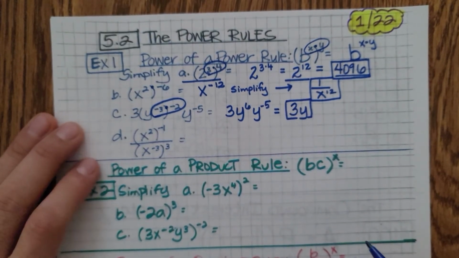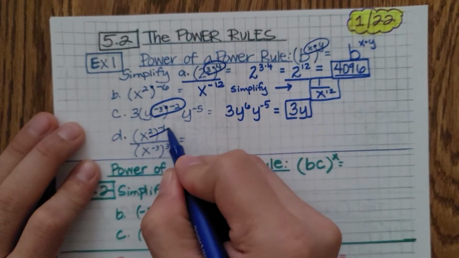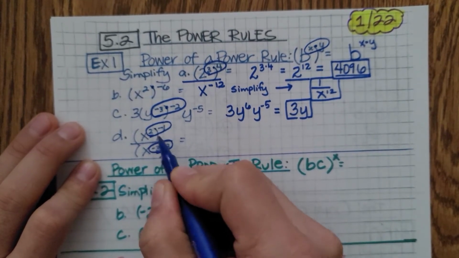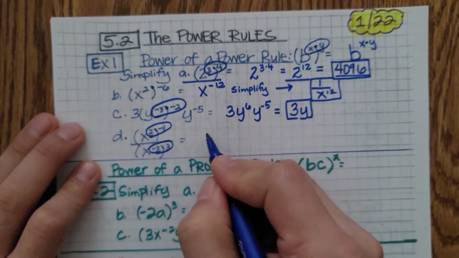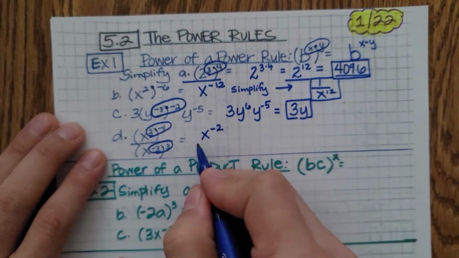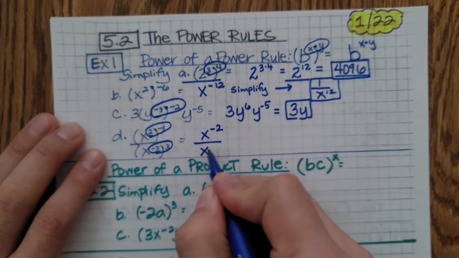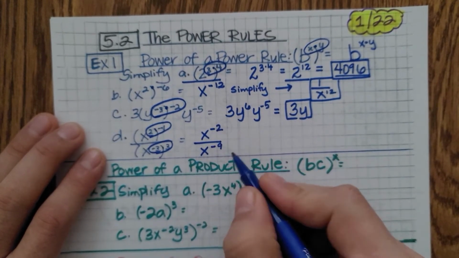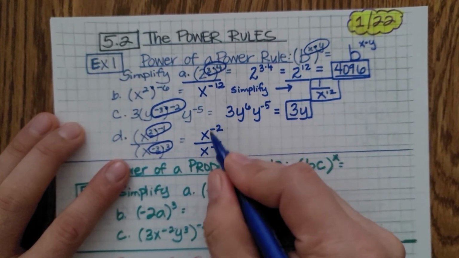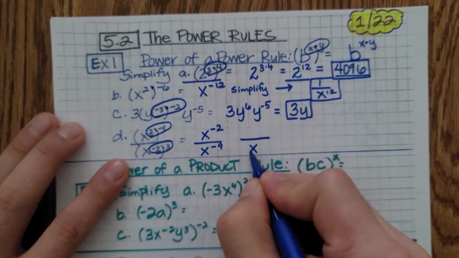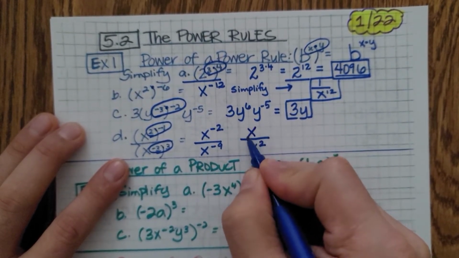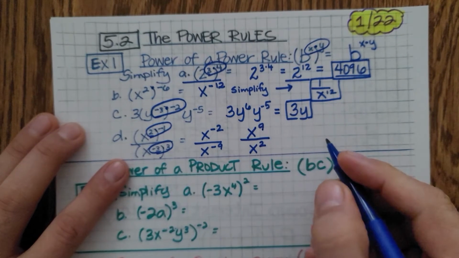And let's see what kind of mess we have here. When we raise this to a power, raising a power to a power, exponentiating an exponential, we multiply those. That's going to give us x to the negative 2 divided by x to the negative 9. Those negatives are bothering me, so I'm going to flip-flop bottom to top. I'm going to move this from the attic to the basement. It's going to become x to the positive 2 on bottom. I'm going to move this from the basement to the attic. It's going to become x to the positive 9 on top.